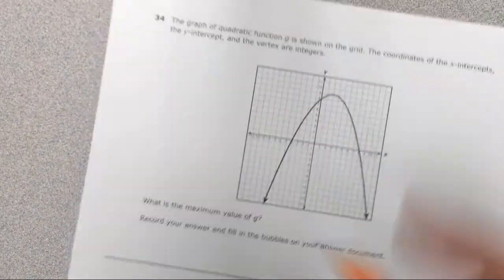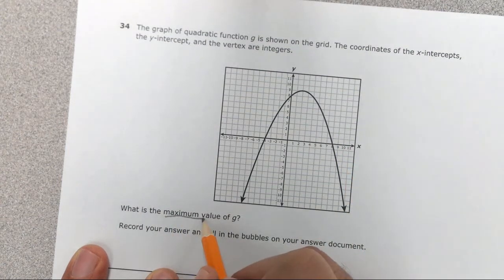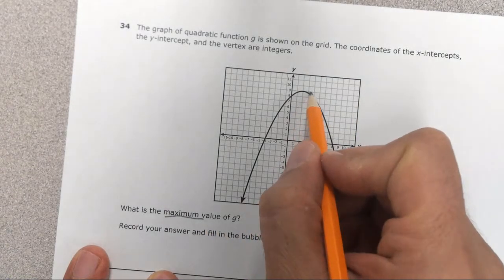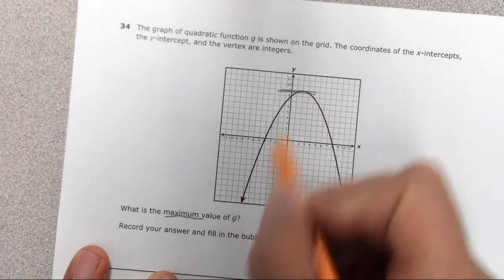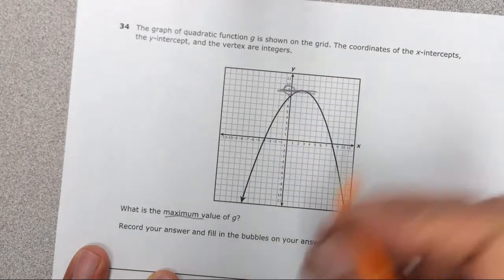Now we'll do number 34. What is the maximum value of G? Alright, so for number 34, we're looking for the maximum value. And in order to find the maximum value, you have to find the vertex. Maximum means highest. The highest part of the vertex is right there at 9.